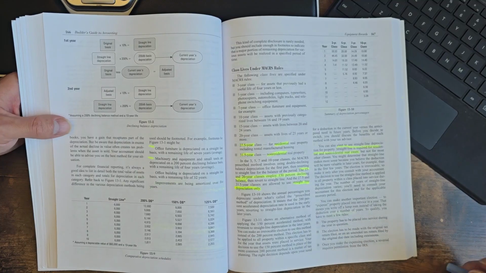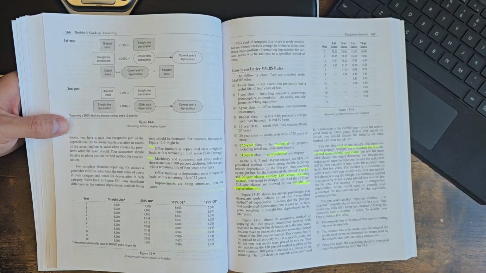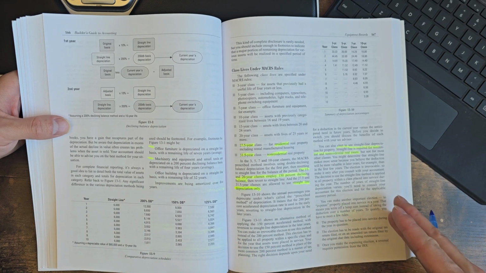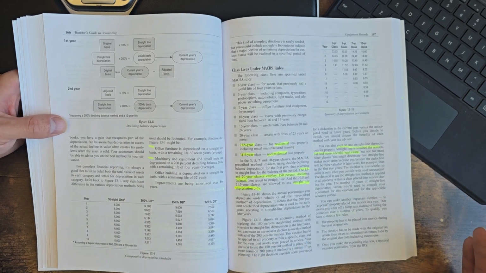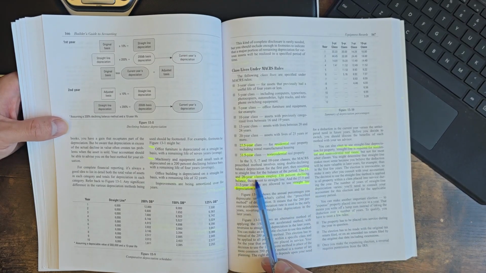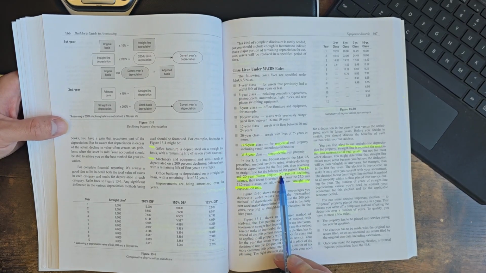What declining balance percentage does the 15 and 20 year asset class employ? Well, you have 125%, 150, 200%. So at least you can narrow it down to that if you don't know. But I highlighted it right here. The 15 and 20 year classes, they employ 150.